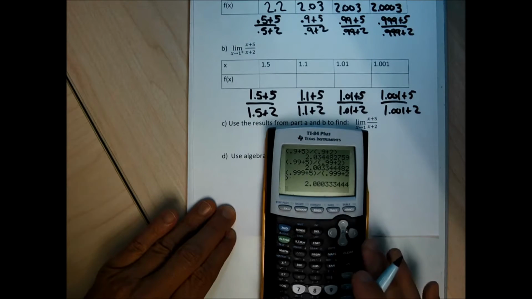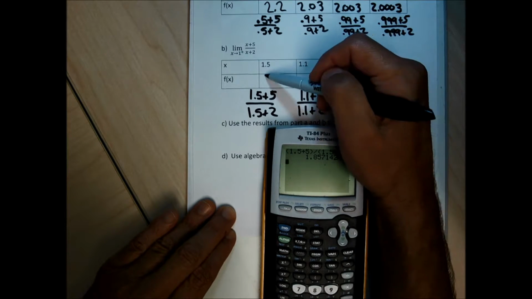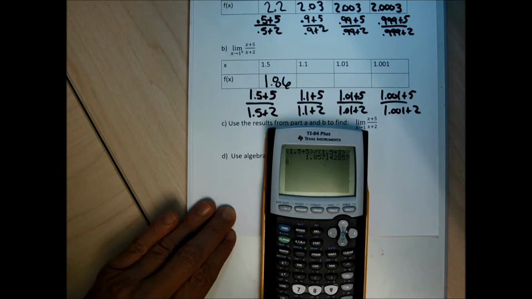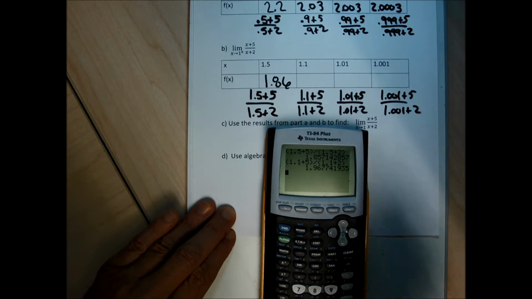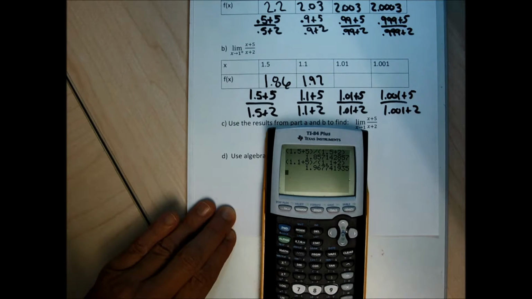So let me clear out my calculator. So parentheses 1.5 plus 5, close my parentheses, divide it by parentheses 1.5 plus 2, and I get, I'll round that to 2 decimals, 1.86. Second one, 1.1 plus 5 divided by 1.1 plus 2, and I get 1.97 if I round to 2 decimals.